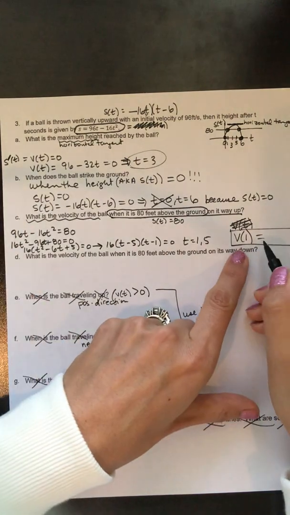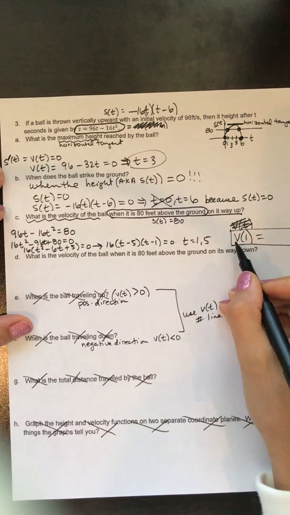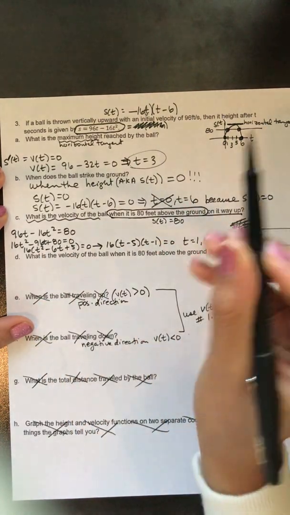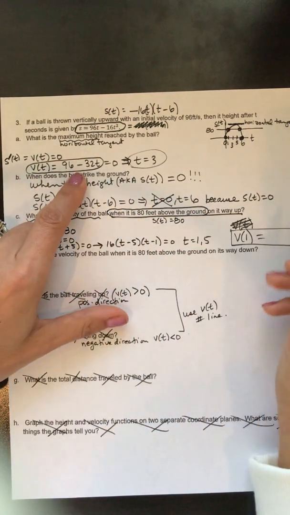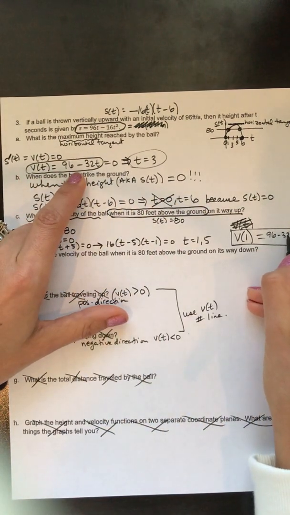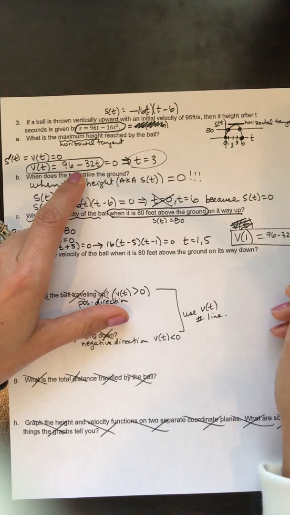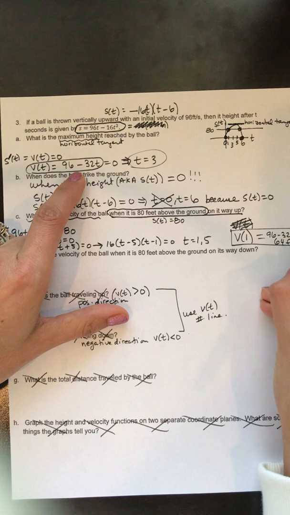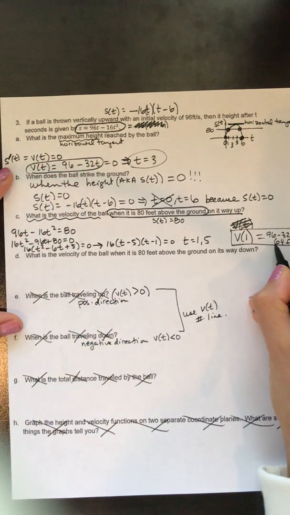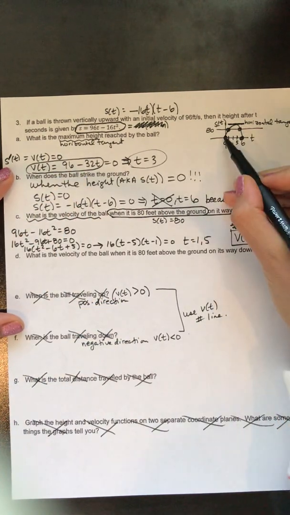Okay, I can't find it, it's okay. So when you plug in 1 into velocity, where's velocity? We found velocity, it's right here. That's going to give us 96 minus 32 times 1, which is what? 64 feet per second. Okay. And not a shocker, it's positive because it was on its way up.